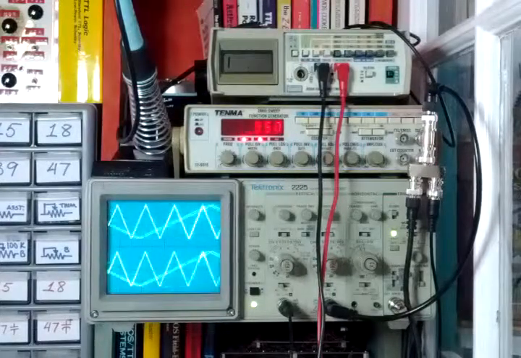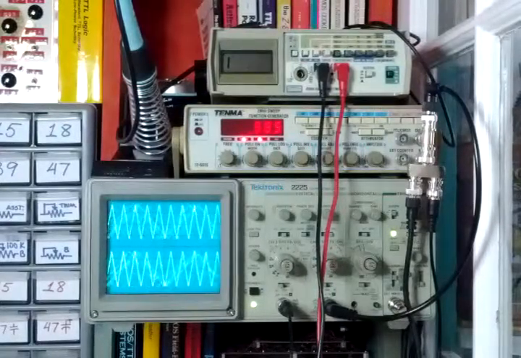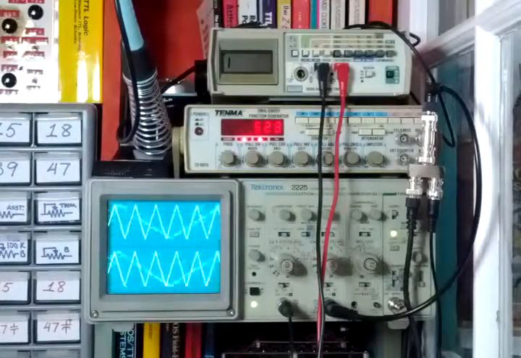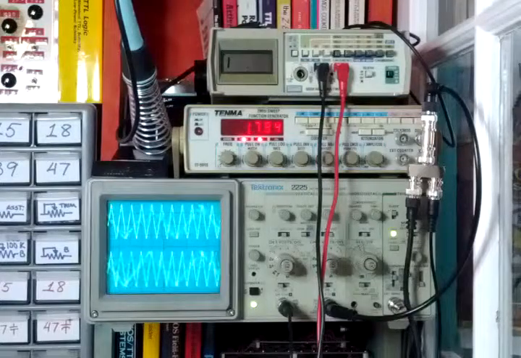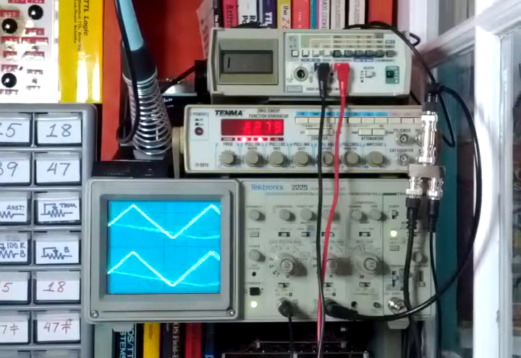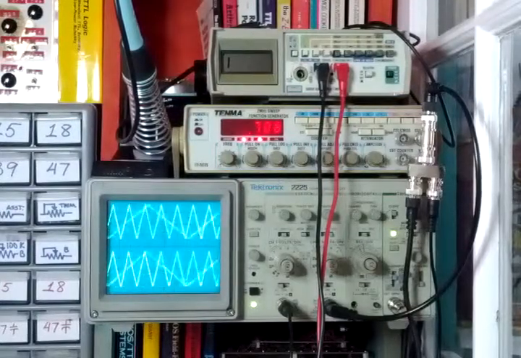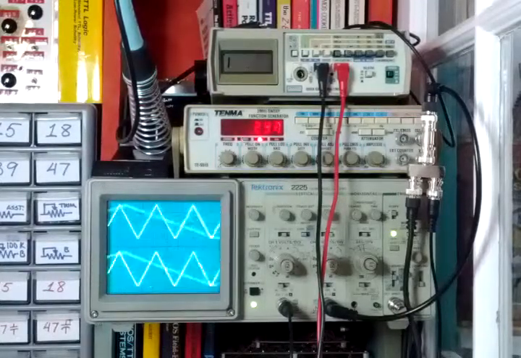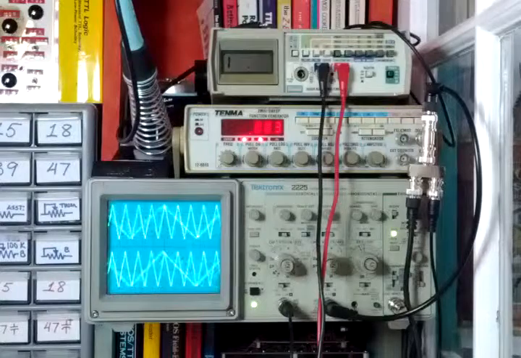Now, as pretty as these waveforms are, I think it's far more interesting to hear what they sound like, since this is the audible part of the spectrum. So I will add an 8-ohm speaker across the terminal, which will attenuate the signal quite a bit, so you'll notice that the amplitude on the oscilloscope will drop quite a bit, but we will be able to hear the signal.